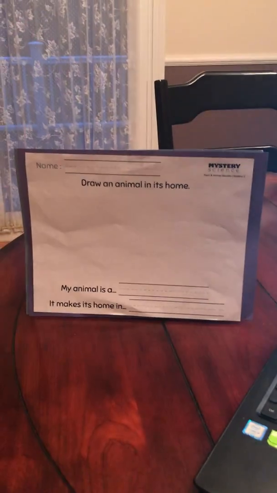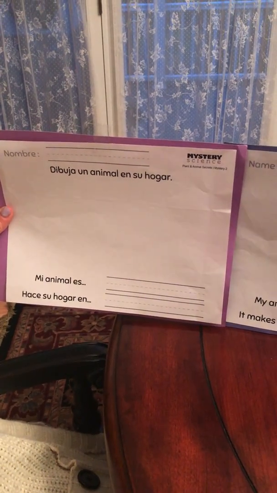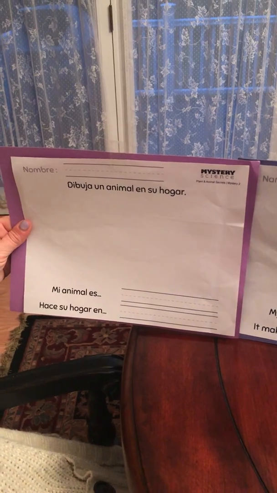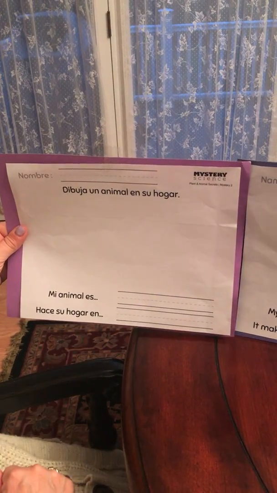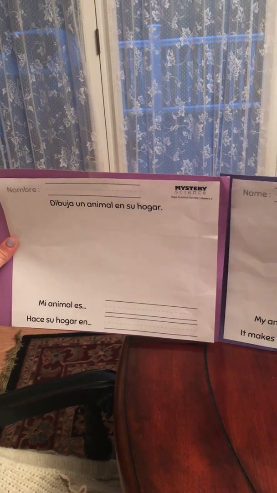I also have this translated in Spanish, and it says exactly the same. Draw an animal in its home. My animal is, it makes its home in, and complete the sentences for me.